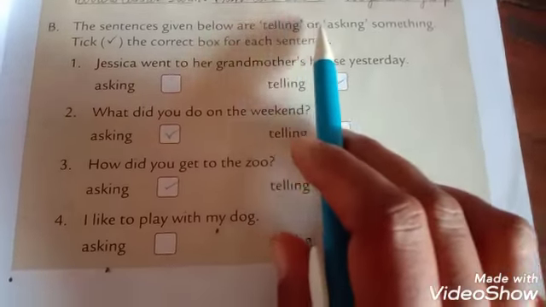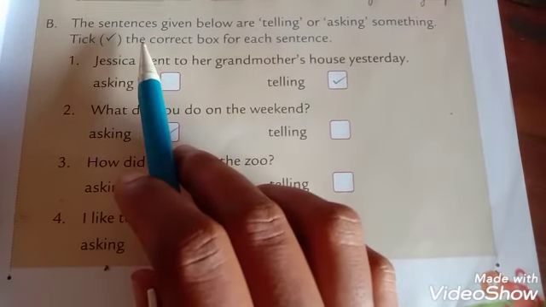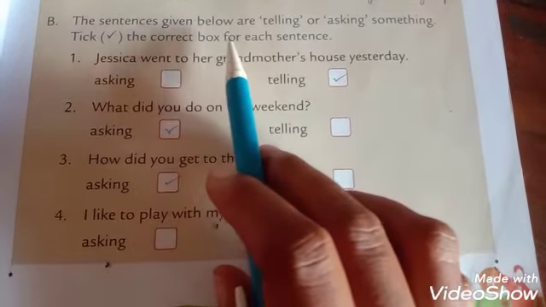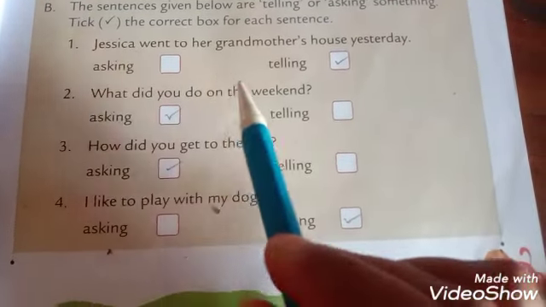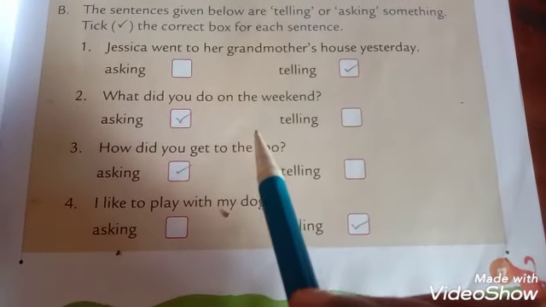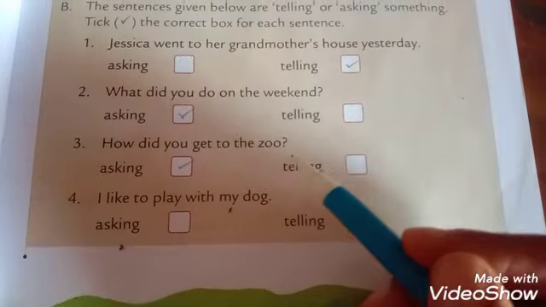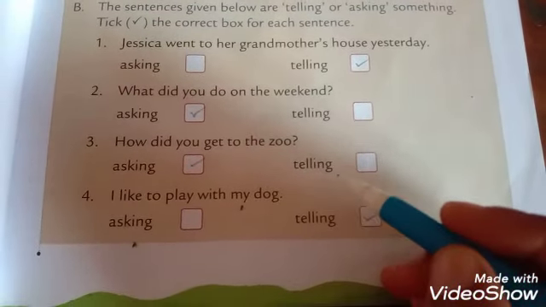Next activity you have here, children. The sentences given below are telling or asking something. Tick the correct box for each sentence. So first sentence it is there. Where a question is asked, or if the sentence is just to tell, you have to see accordingly and put a correct.